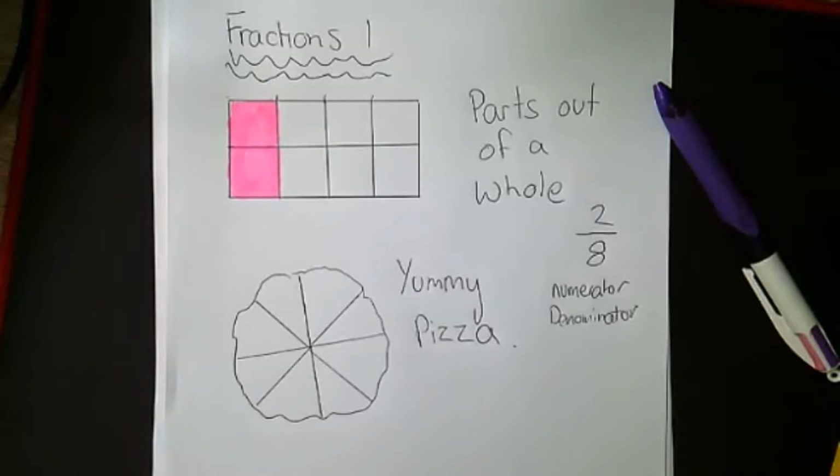Now, a lot of people don't get that first stage of fractions, and it just messes everyone up. I don't get fractions. How many times do I hear that? I hear it from parents as well as pupils.